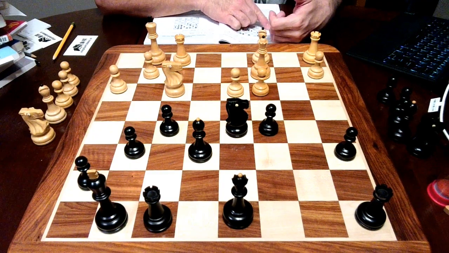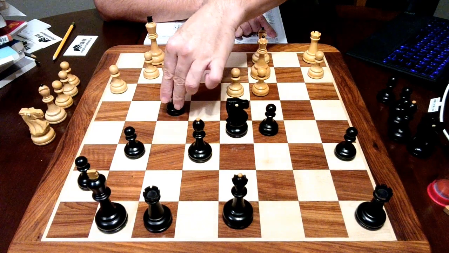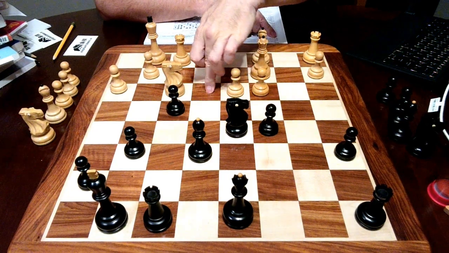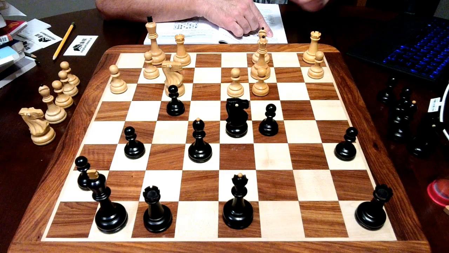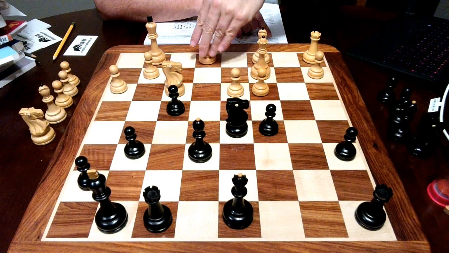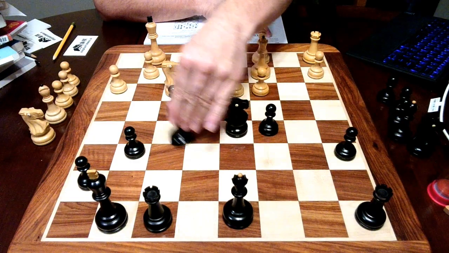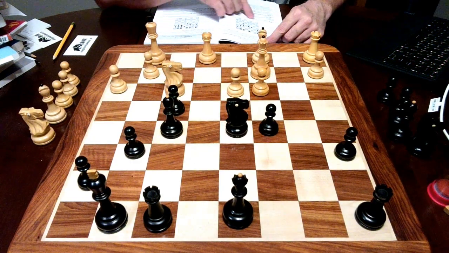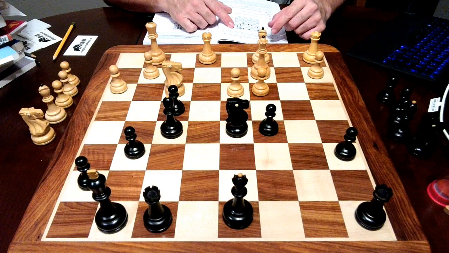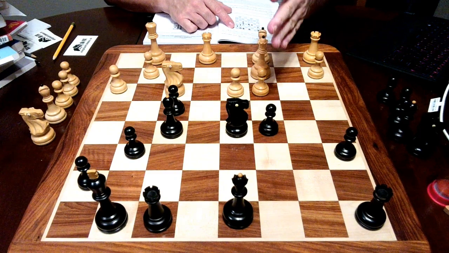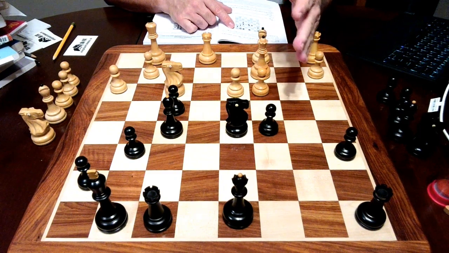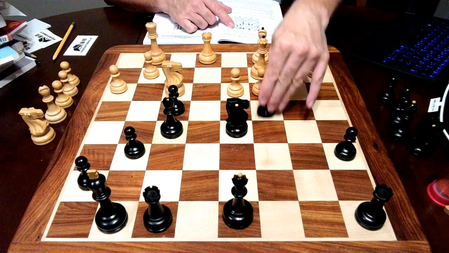Okay, so how should black continue here? It continues with f4, creating an outpost here, but it can be quite a problem. Rook e1, try to keep control of e3, and bishop f5. As you can see, like I just told you, black is the only one attacking, and now he can play this, okay?